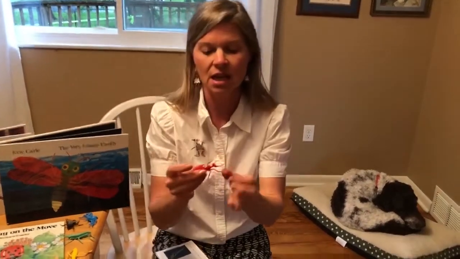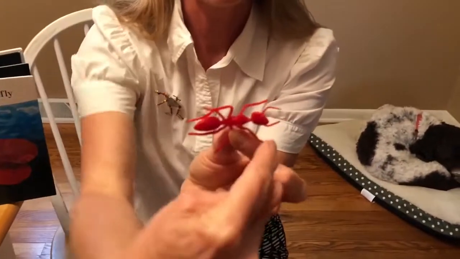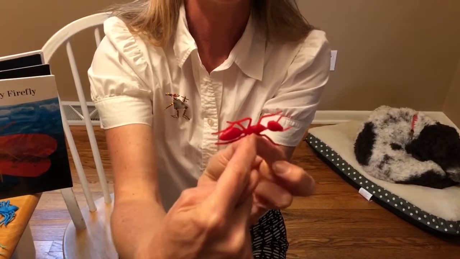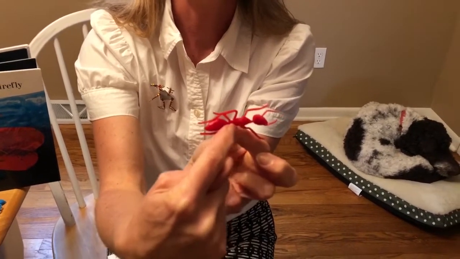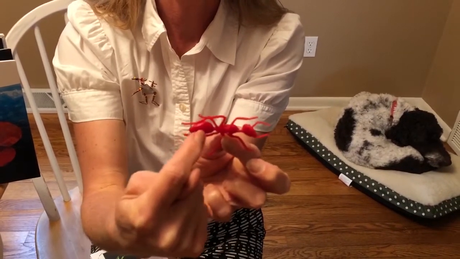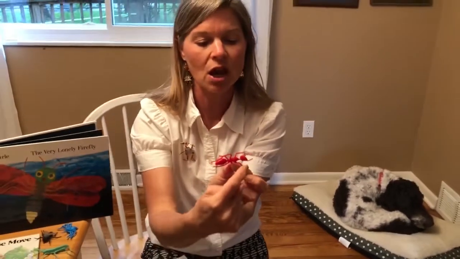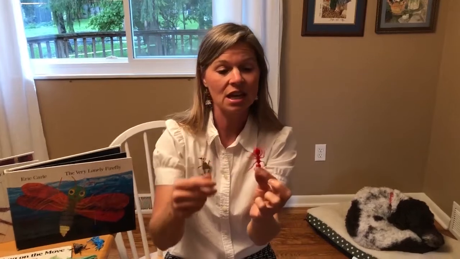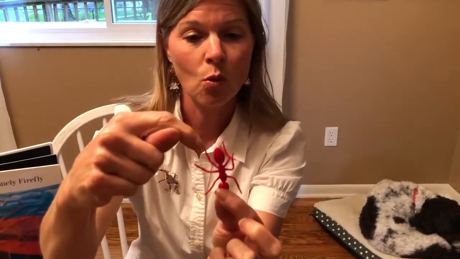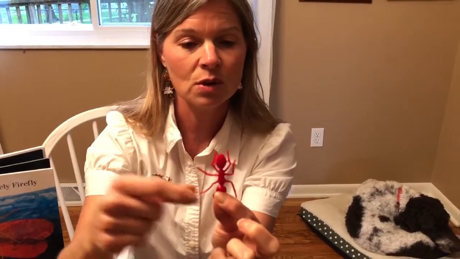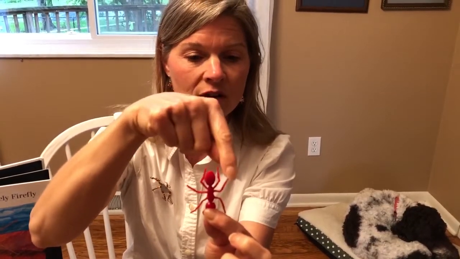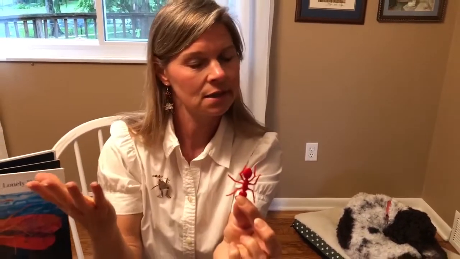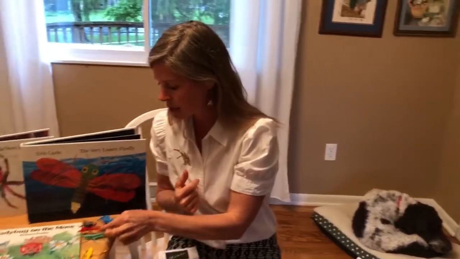Here's the ant. He's kind of easy to see. They always have a head, and they have what's called a thorax or a middle and an abdomen. That's the bottom part. So they always have 3 parts and 6 legs. Let's check this ant's legs out. Let's count them. 1, 2, 3, 4, 5, 6. 6 legs, 3 body parts.